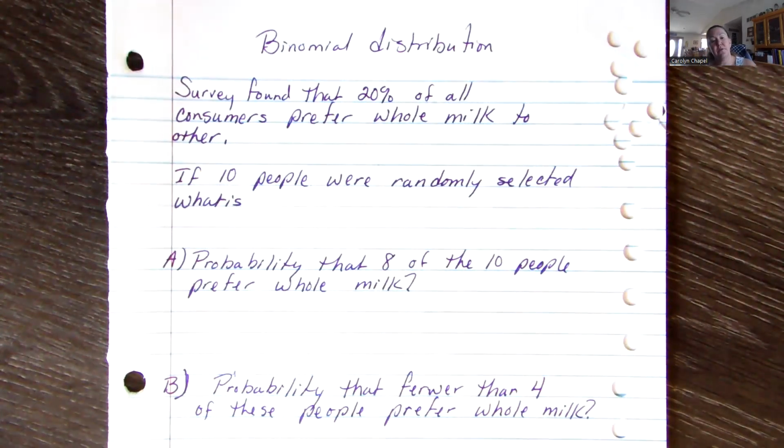I am going to use some statistical software and technologies, namely Excel and StatCrunch, to help me get the answers. But I'm also then going to move into how we find the mean and standard deviation of a binomial. Luckily for us, the formula for doing so is quite simple, and I like to use this kind of problem to introduce that. But here is what we have.